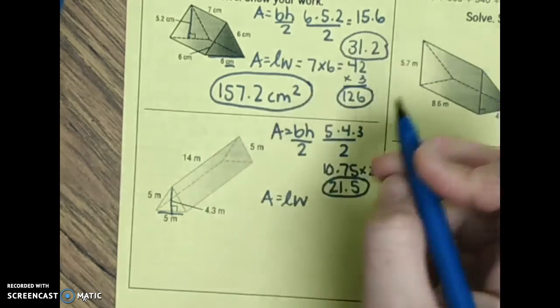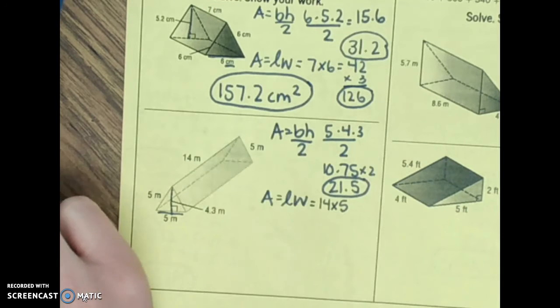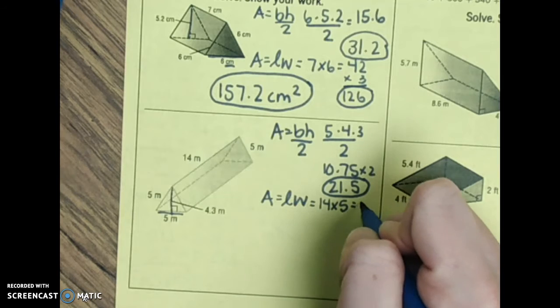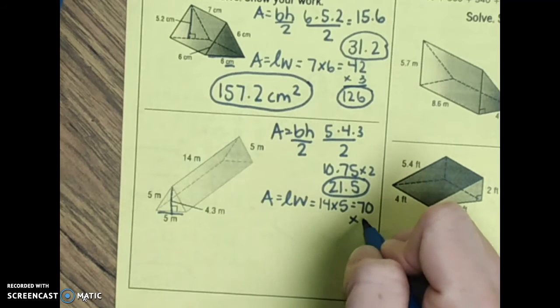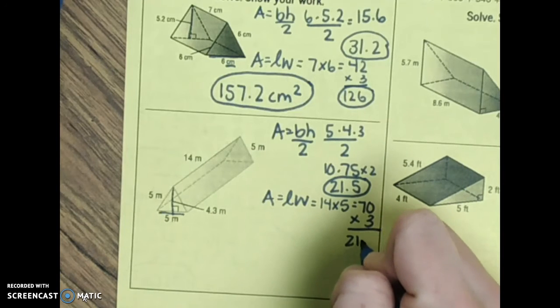And my width is 5. So in all of them, it's going to be 14 times 5. So 14 times 5 equals 70. There are 3 of them that way, so we're going to multiply by 3. So 70 times 3 is 210.